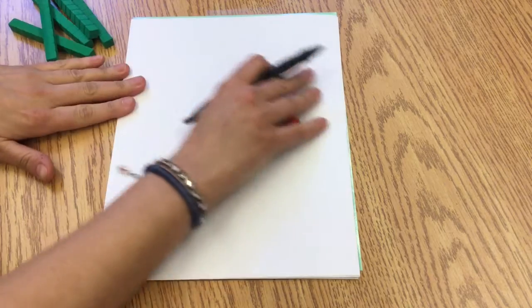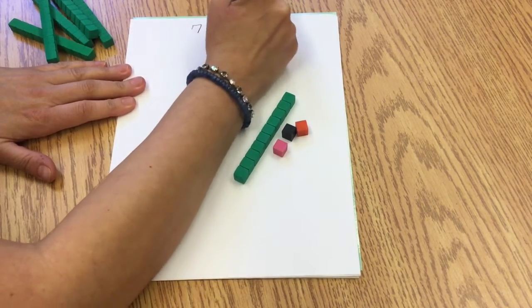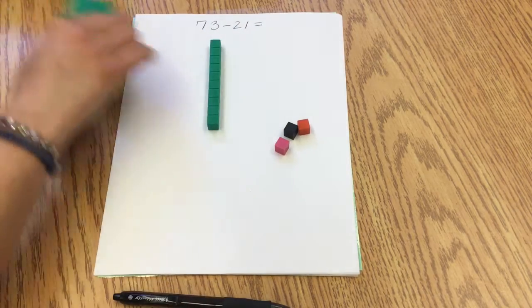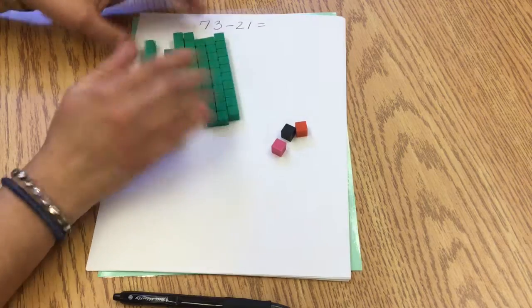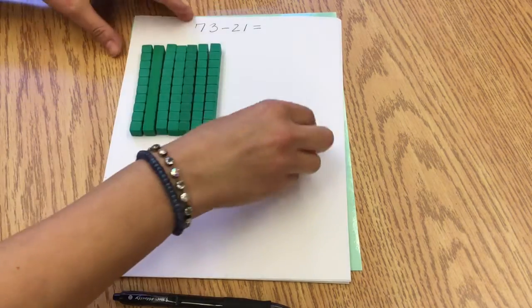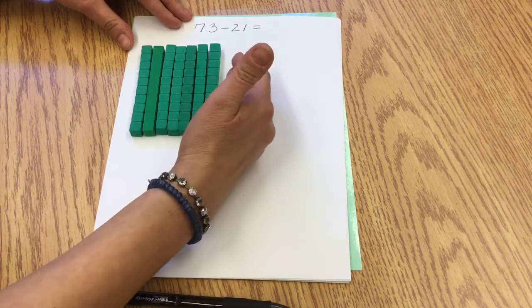So when we're talking about subtraction, let's take, for example, 73 minus 21. I would want to build 73. 1, 2, 3, 4, 5, 6, 7 tens, and 3 ones, and I like to line the ones up next to the tens.